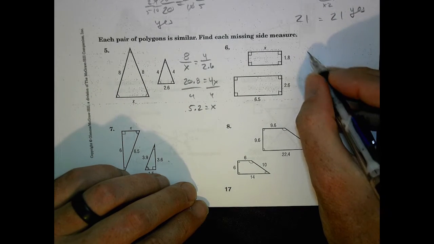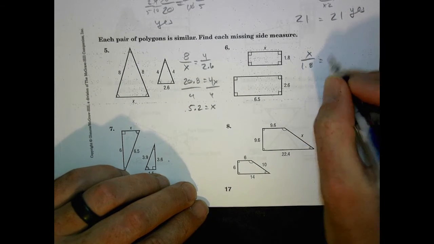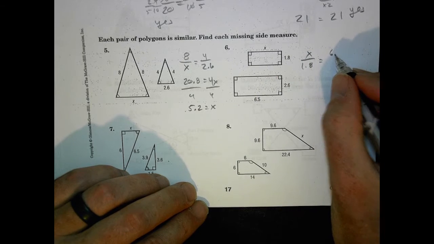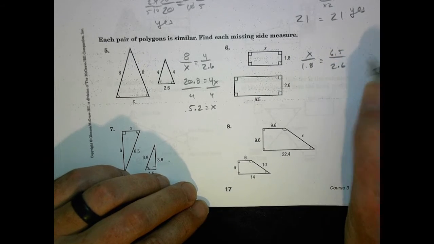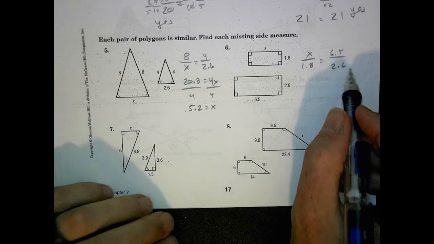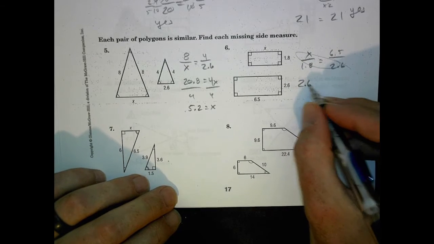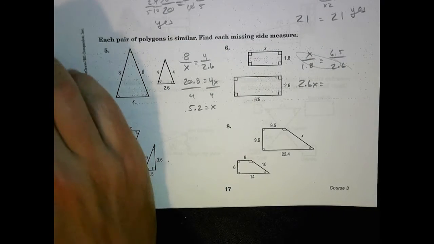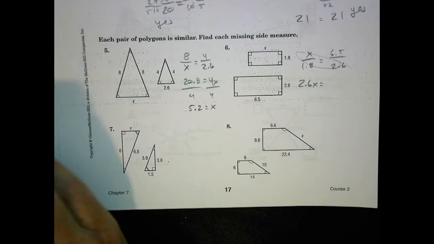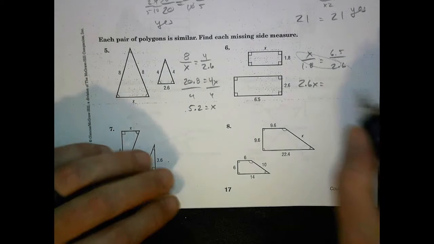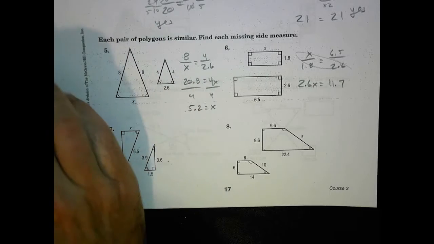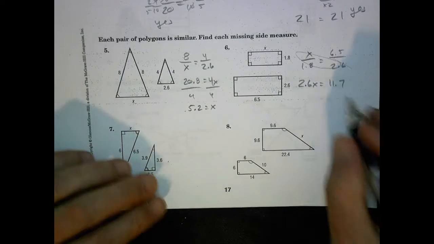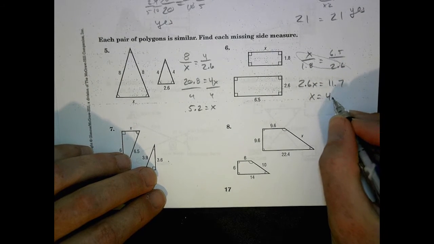Over here we have x over 1.8 equals the long length, 6.5 over 2.6. Cross multiply. We have 2.6x equals 6.5 times 1.8, which is 11.7. We're going to divide that by 2.6, and x equals 4.5.